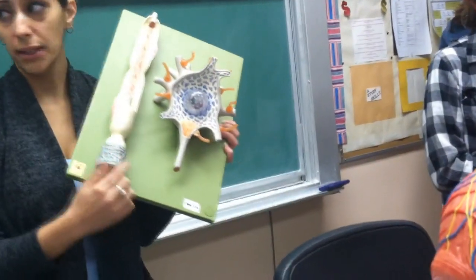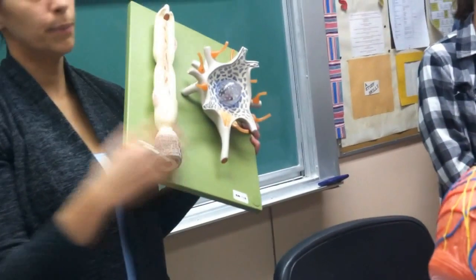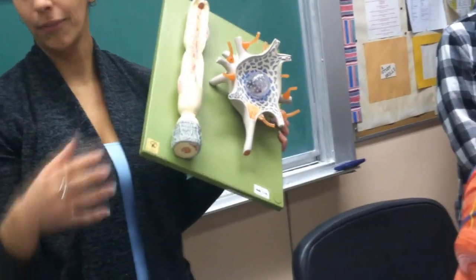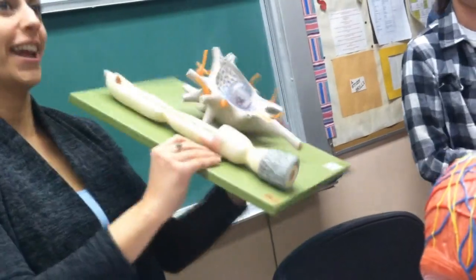So endoneurium means inside, endo, inside, which basically means that we're also going to see perineurium and epineurium when we talk about nerves. So this is all you need to know for now, for today, for the neuron.